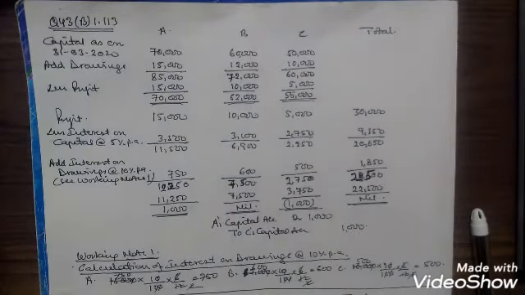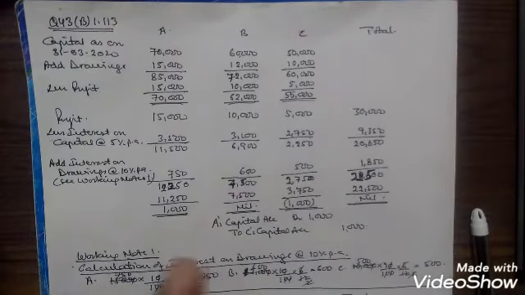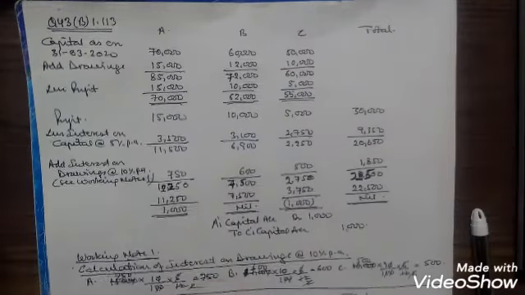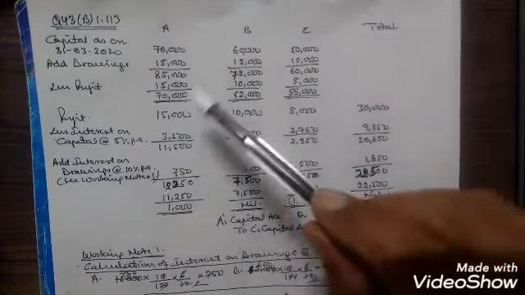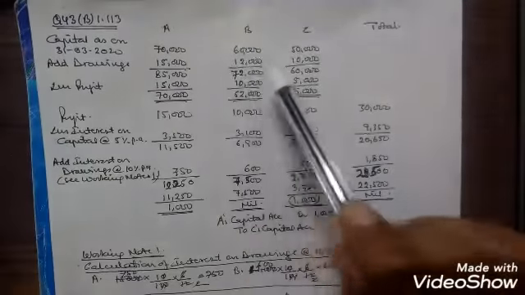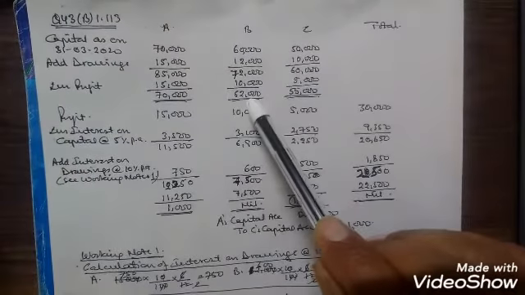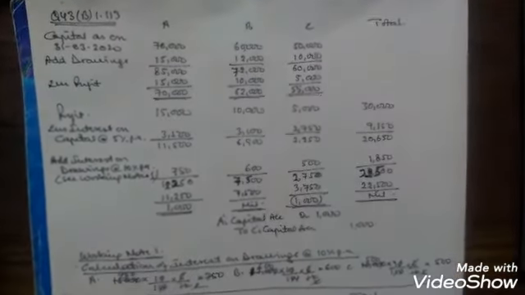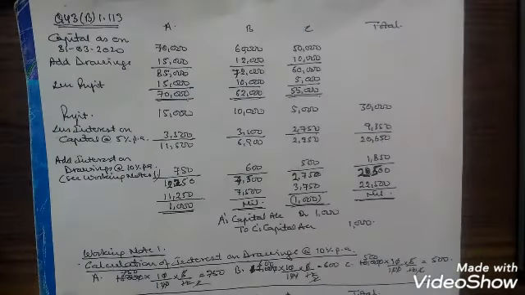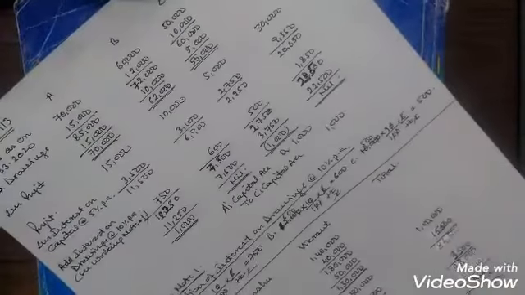The profit of the firm that was earned was rupees 30,000, and this profit will be distributed among the partners in the ratio 3:2:1. So 15,000 is the share of A, 10,000 is the share of B and 5,000 is the share of C out of the profit of 30,000. And the profit will be subtracted. 85,000 minus 15,000 is equal to 70,000. 72,000 minus 10,000 is equal to 62,000. 60,000 minus 5,000 is equal to 55,000. Now this amount of 70,000, 62,000 and 55,000 is capital at the beginning.